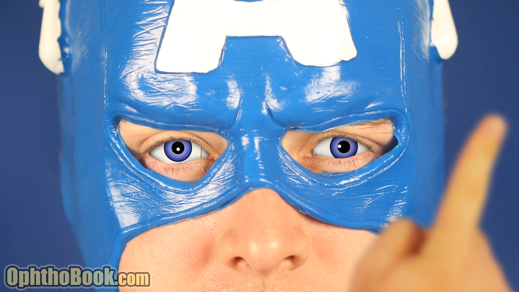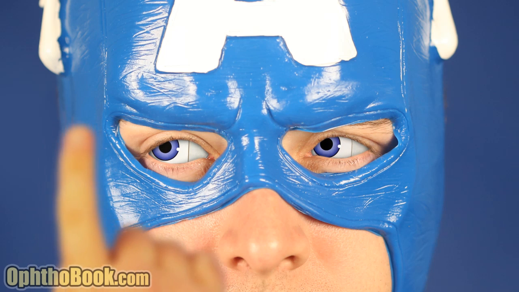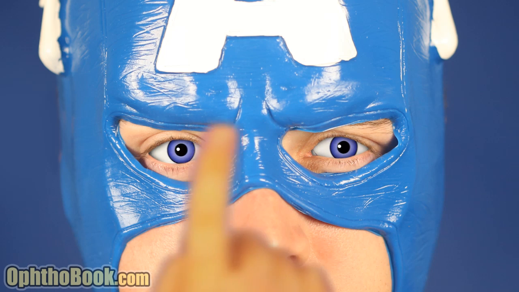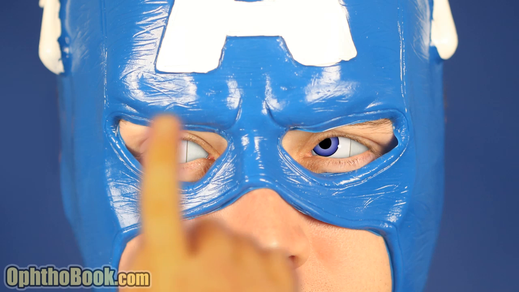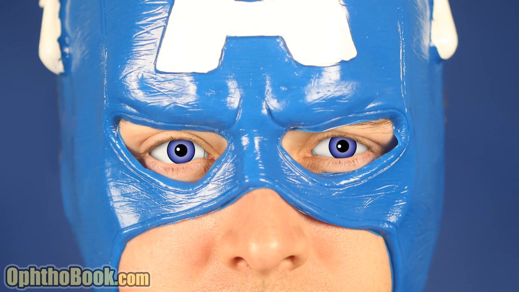Let's look for that nasal upshoot. Do you guys see it? I don't see it. Maybe it's there. Maybe not. These things are really subtle. They're hard to see. Fourth nerve palsies are very challenging. So we think perhaps there's a nasal upshoot.